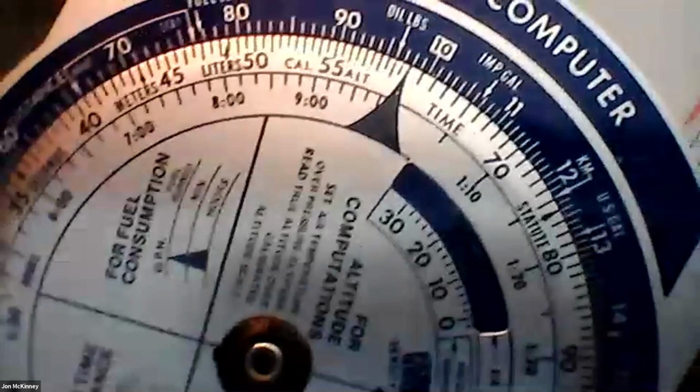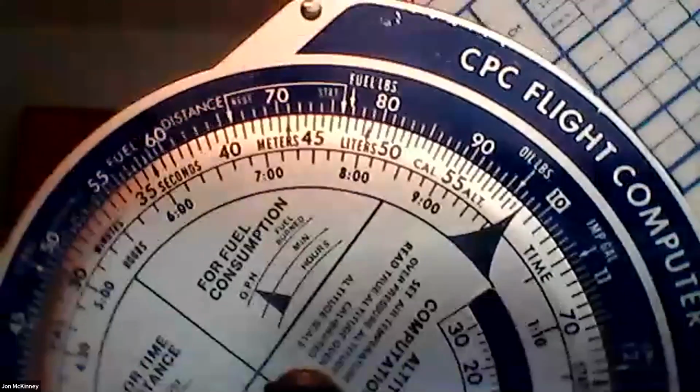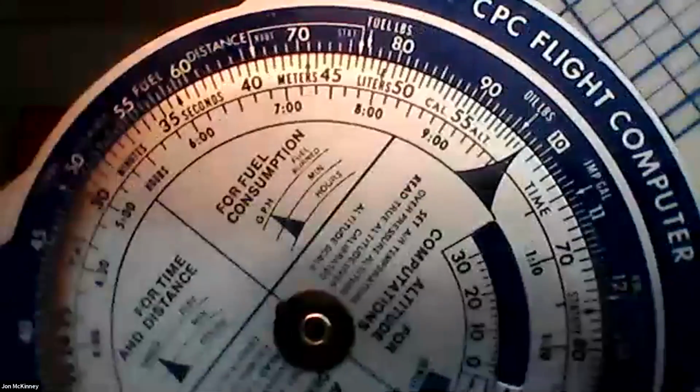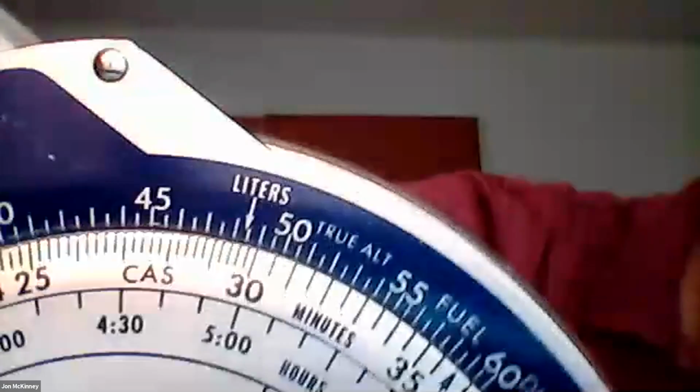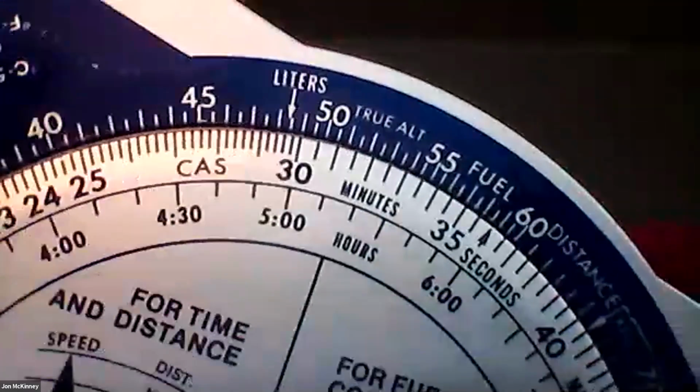But wait a minute, I'm not going 98 miles. I'm trying to go, I'm sure I documented it somewhere. Oh, on my piece of paper here. I'm trying to go 49 miles. So on the outer, I'm just spinning my wheel around to try to find 49. And I'm thinking I'm right in there somewhere.